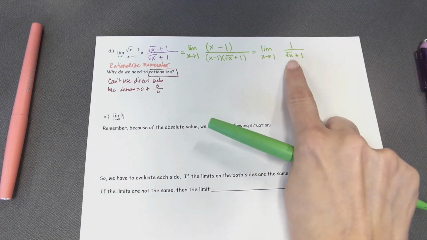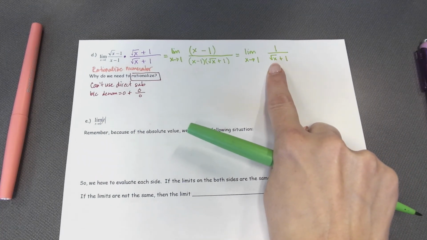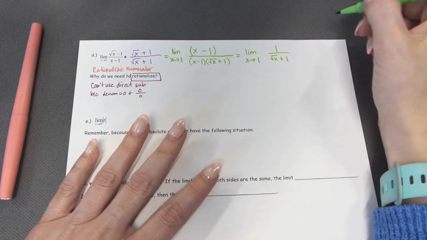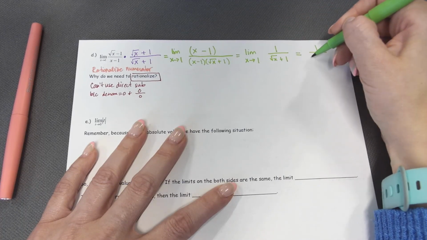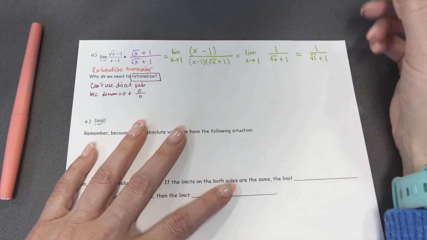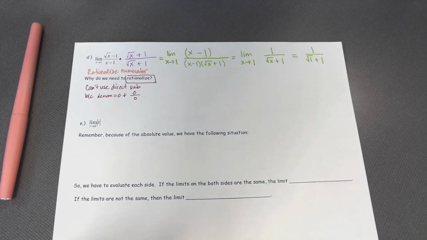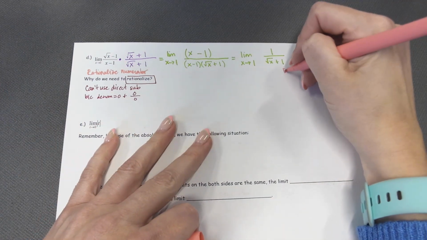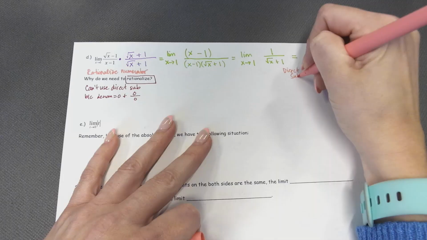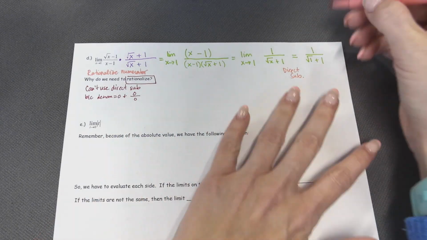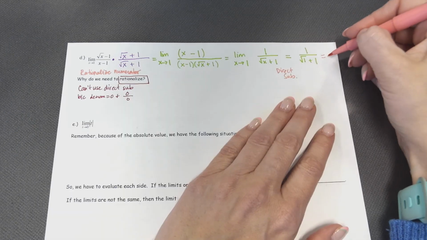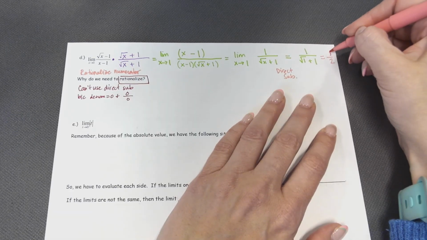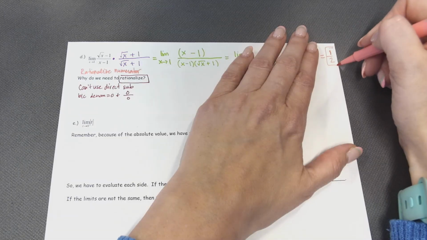Okay, but can I plug in 1 here and not get 0? Can I do my direct substitution now? Yeah, so when you do it, you can drop that limit. So it's 1 divided by, and like I said, for the first step, I just want to see where you're plugging it in. Okay, we're doing the direct substitution here. And then from there, you can do your mental math, okay? Because the square root of 1 is 1. 1 plus 1 is 2. Okay, so your solution is going to be 1/2.